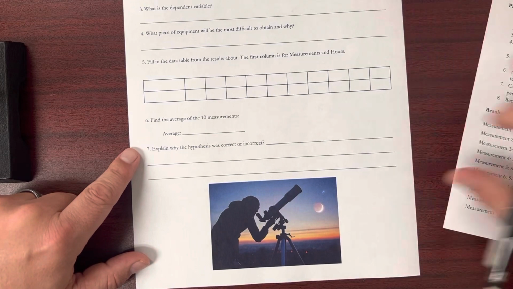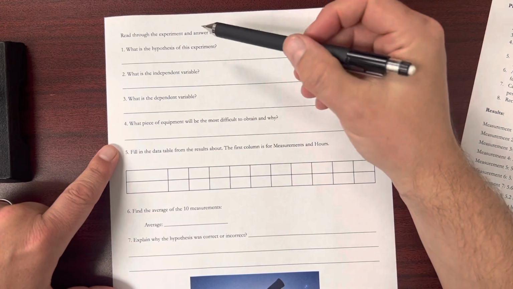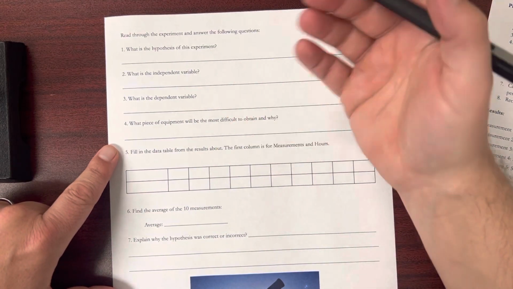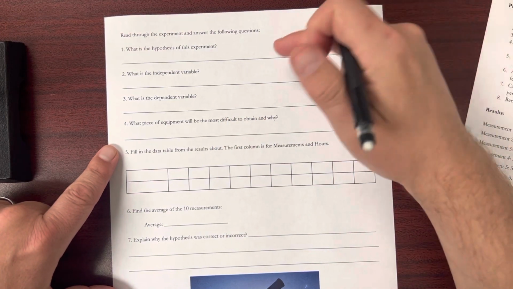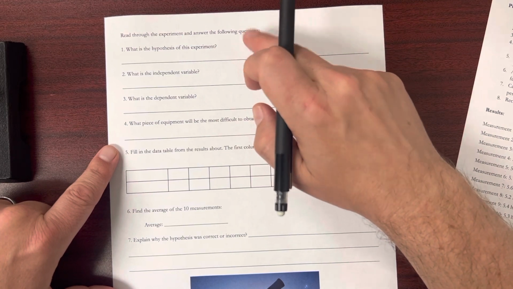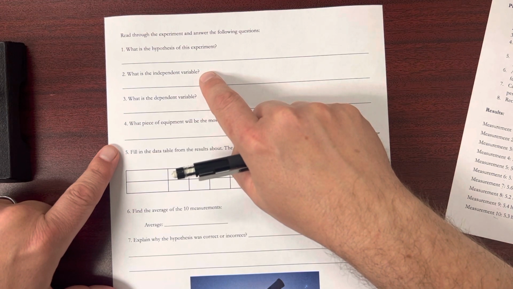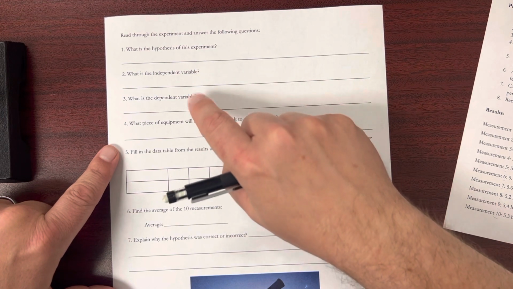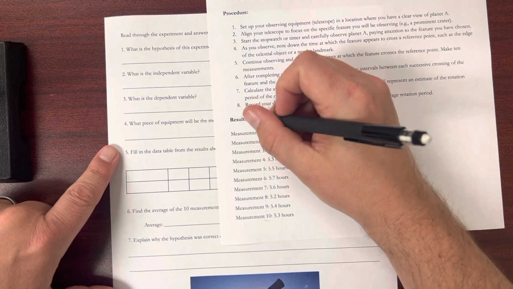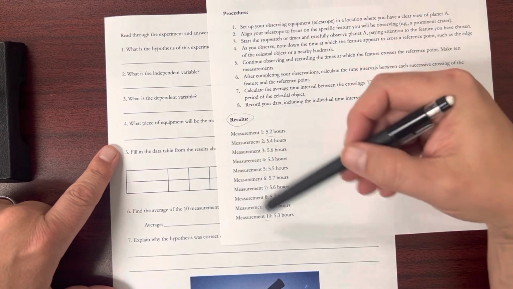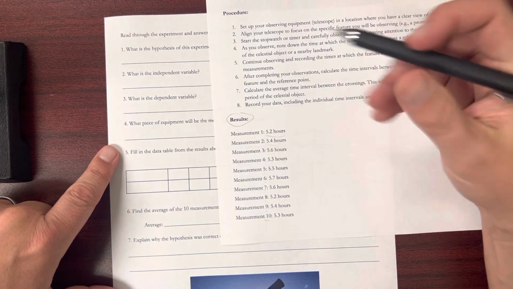When we look at the next page, this is where we're going to analyze the experiment. So it wants to know what the hypothesis says. Remember, the hypothesis is an educated prediction on what will happen. It's okay if the hypothesis in your experiment is wrong. It still tells you something. Independent variable, that's the variable that is chosen by the experimenters. Dependent variable is the data that's collected. So if you take a look at the results, which one is chosen by the experimenters and which one is the data collected?